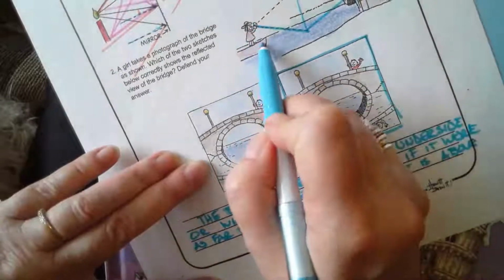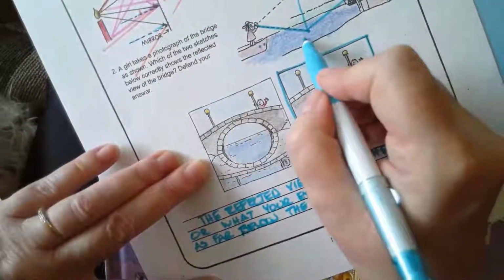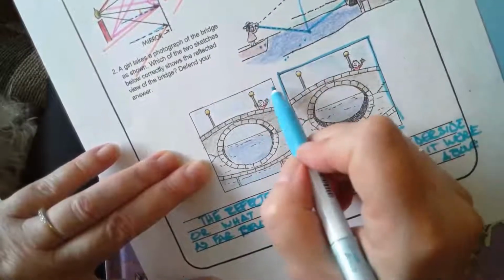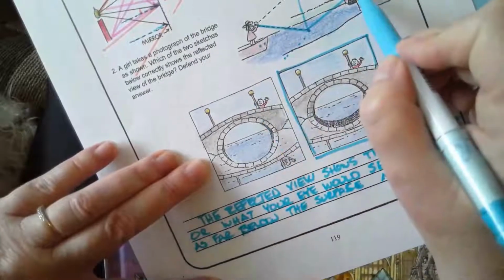So if she is this far above the surface, then it's as if she were that far under the water looking up at the bridge.